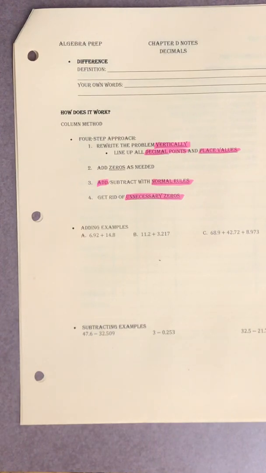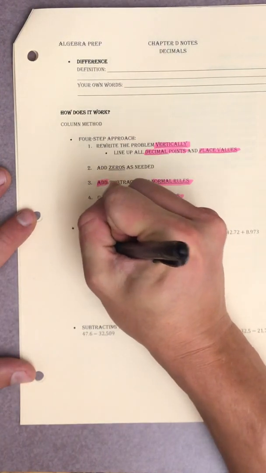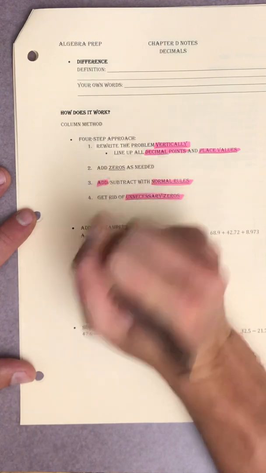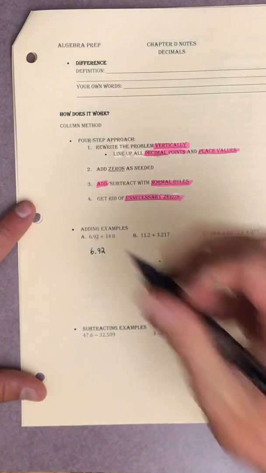First thing we're going to do is line up these addition problems vertically, and we're going to make sure our decimal points line up and all place values line up. So my first number is 6.92, and I get to write that one however I want. Now the second number, I need to make sure that I line the decimal place up. So I'm going to do that first.